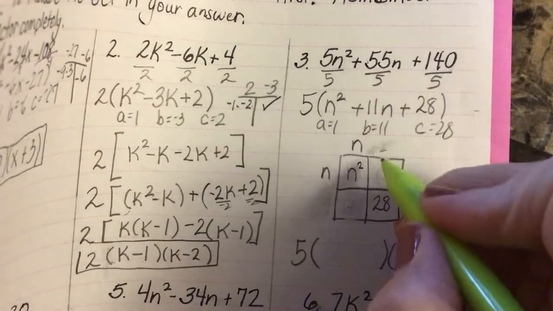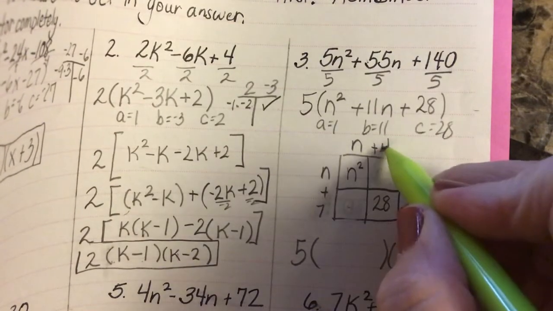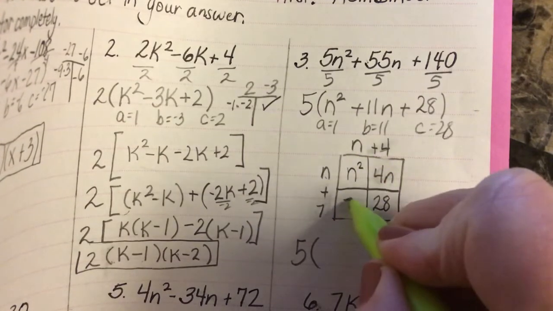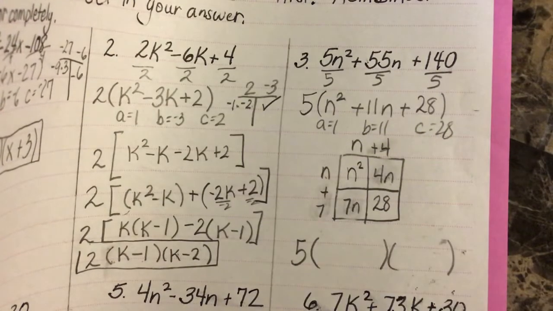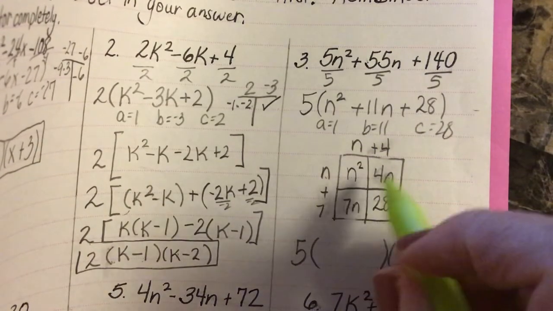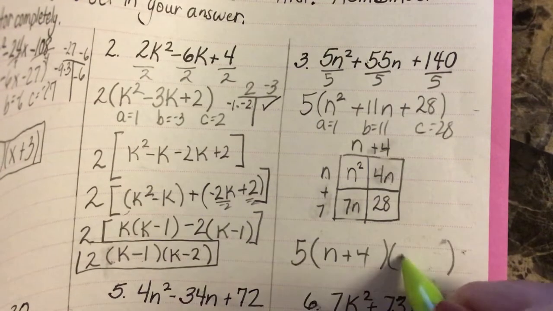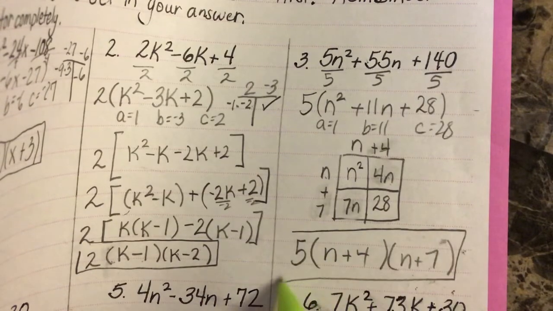Then 4 times 7, positive 4 and positive 7. 4 times n is 4n, and n times 7 is 7n. Is 4n plus 7n 11n? Yes, it is. So I know that my factors are going to be n plus 4, n plus 7. And that's my answer to number 3.